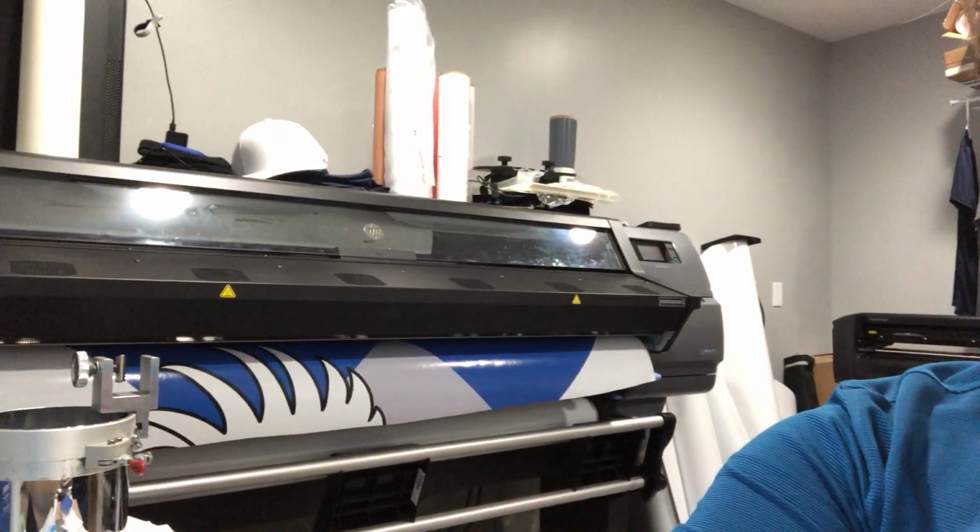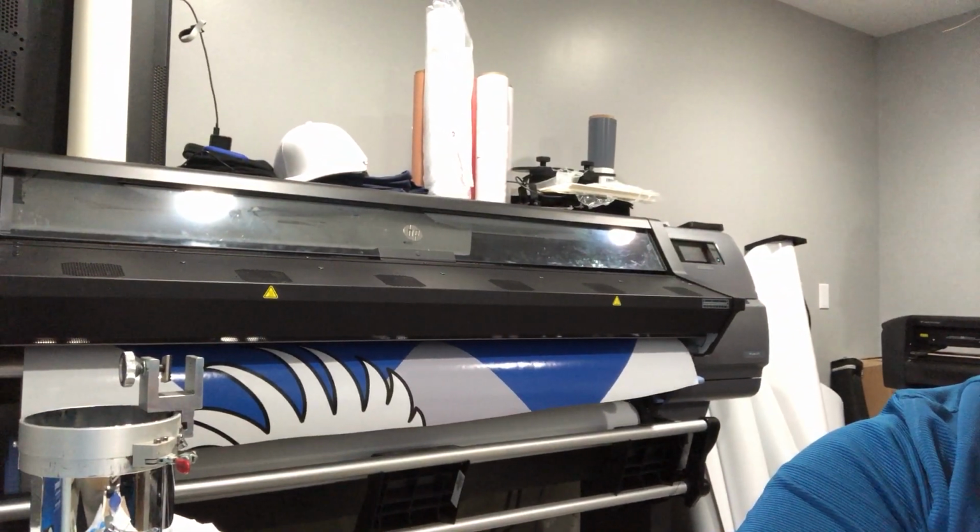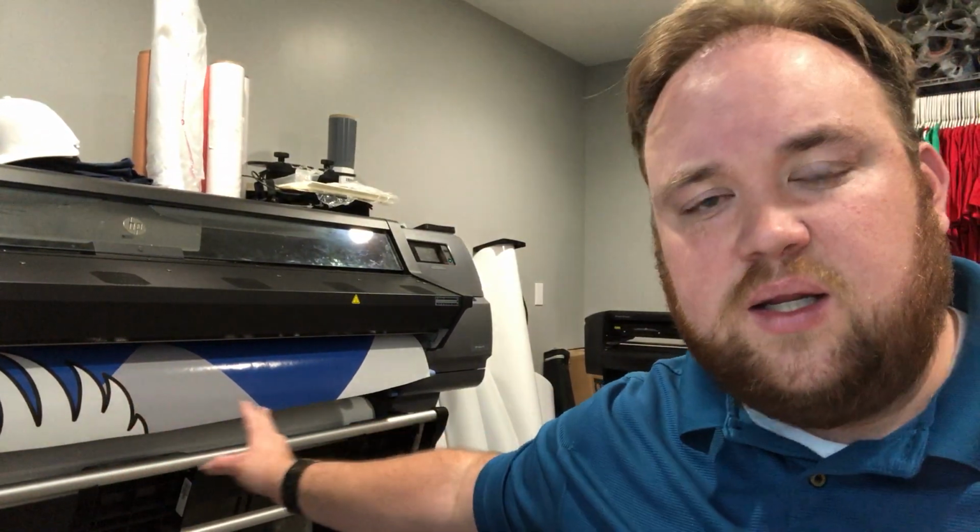So what I suggest for pricing is you do need to at least understand your costs. Let's take the HP Latex 315 printer for an example. I know that every type of media has a cost. The media that's loaded right now is an adhesive vinyl.